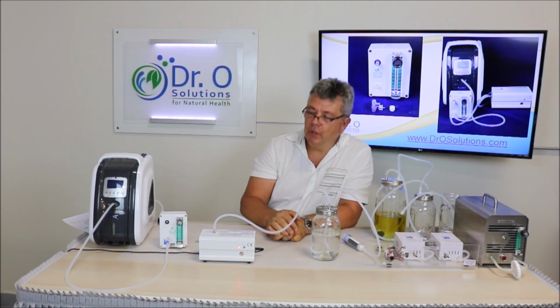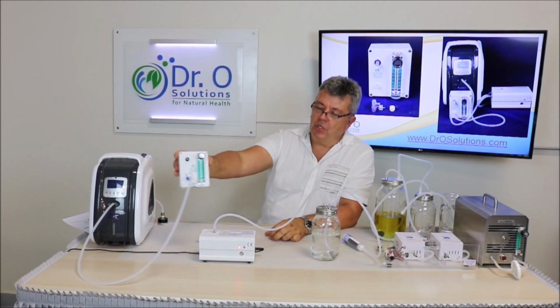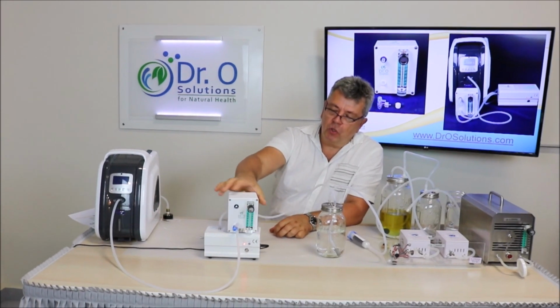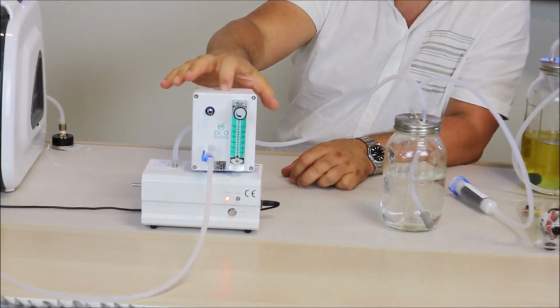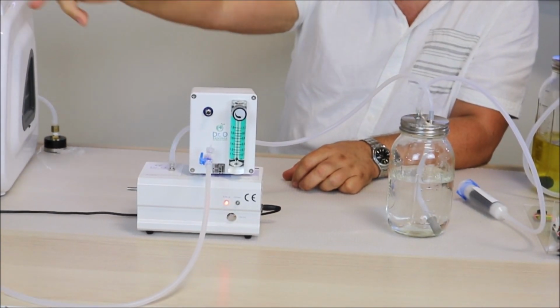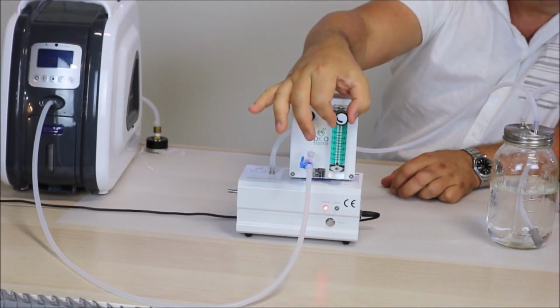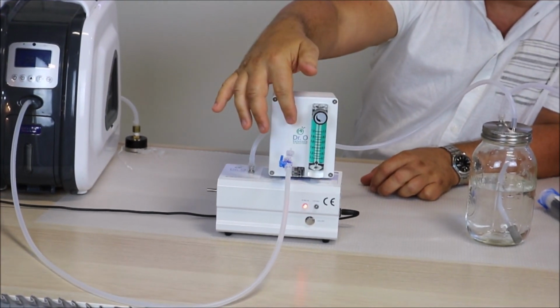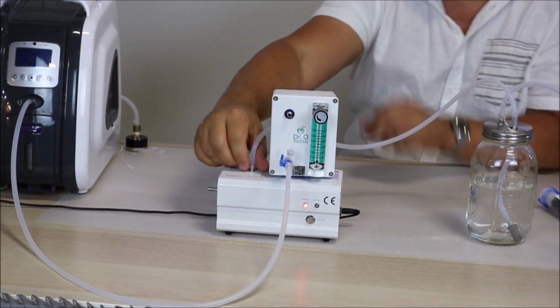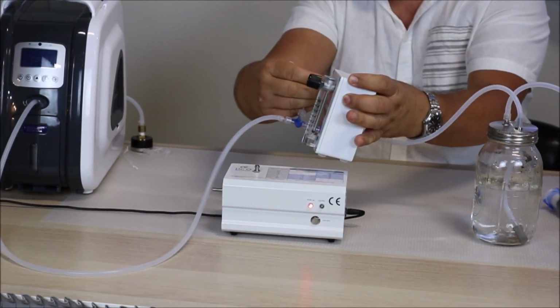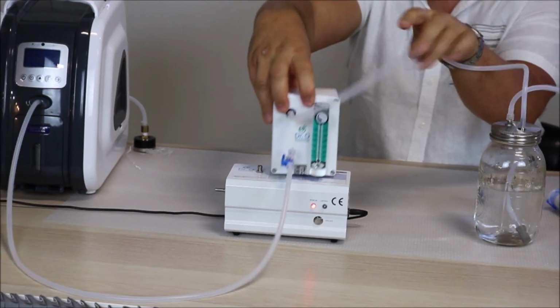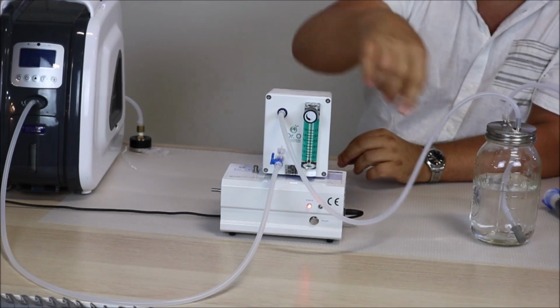So how do we do that? We have inline flow controls, inline flow regulators. As you can see, the output goes to the port in, you control it, and the output will be connected just like that. And this goes to the bubbles.